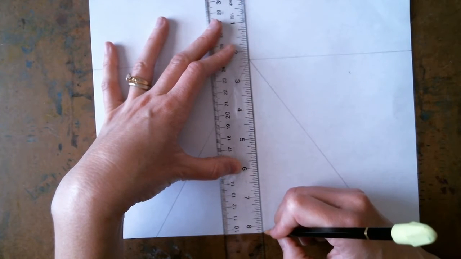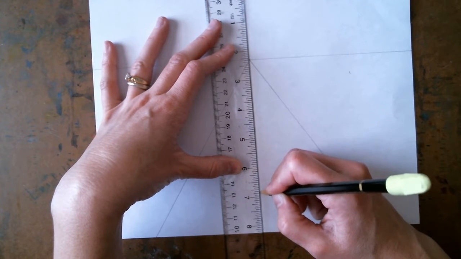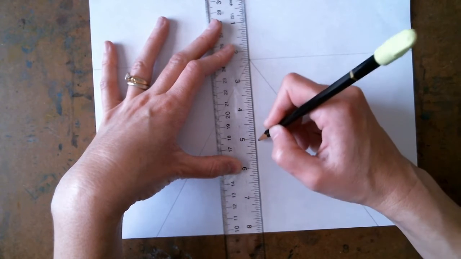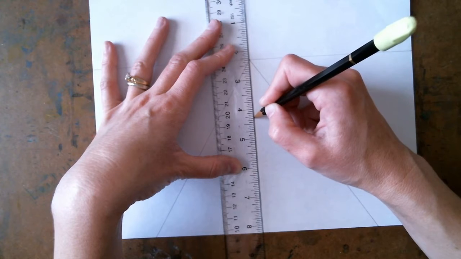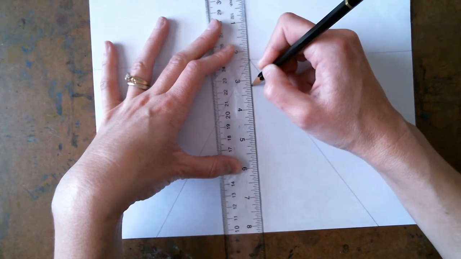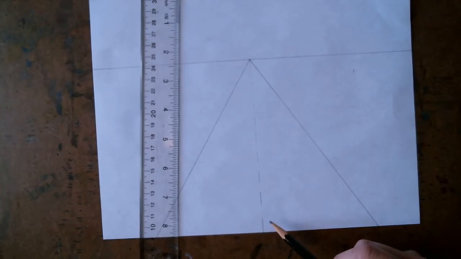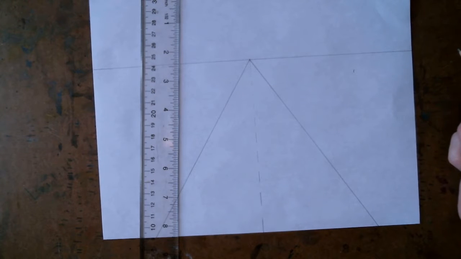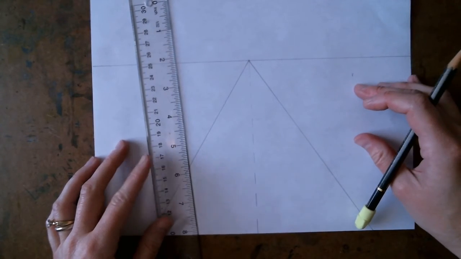There we go. And these lines down here, your dotted lines down here, are going to be darker and longer and a little bit further apart. And as you get closer to your vanishing point, the dotted line is going to get smaller and closer together and fainter. And the closer you get to your vanishing point, it's going to become almost a line. So see the progression from darker and longer to shorter and lighter, and they get closer together as you get down.